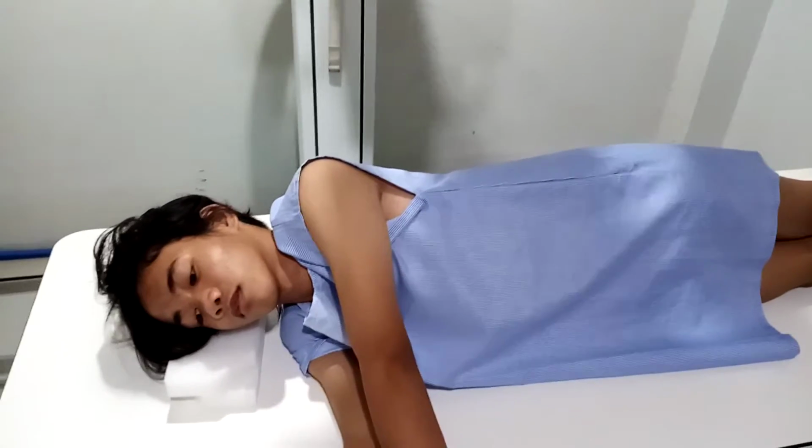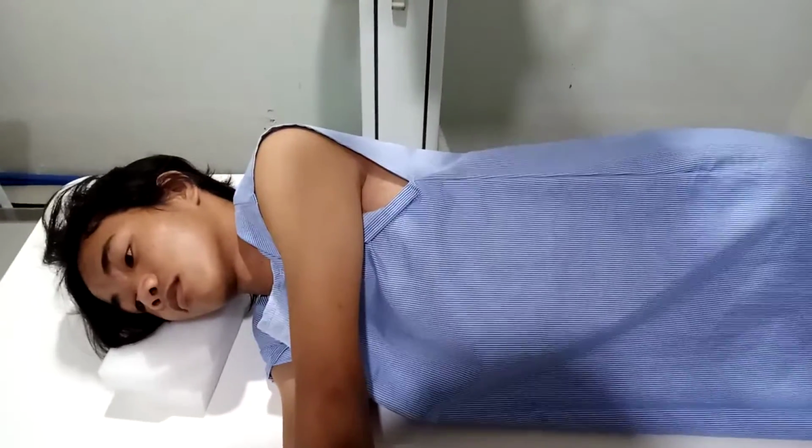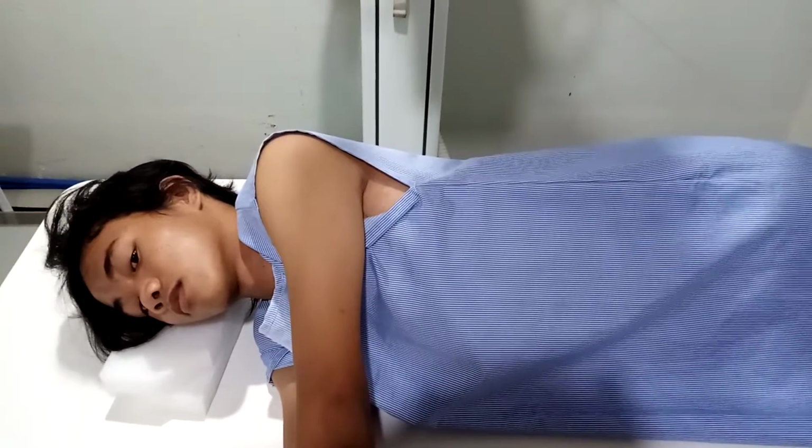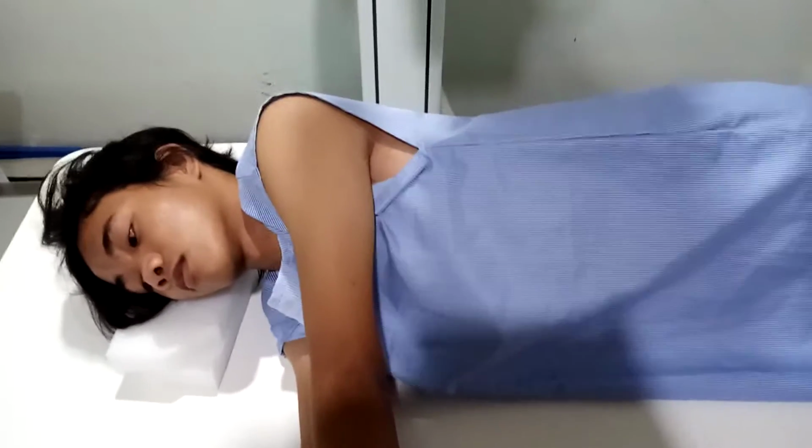Place support under the lower thoracic region until the spine is horizontal to the tabletop. Then always remember to shield again the gonads.